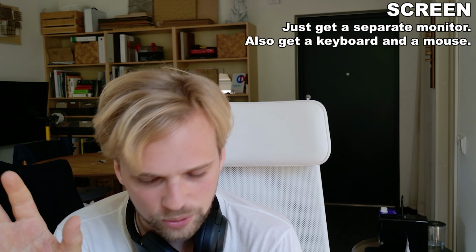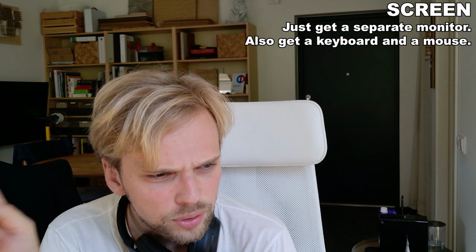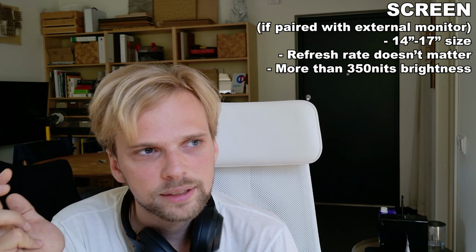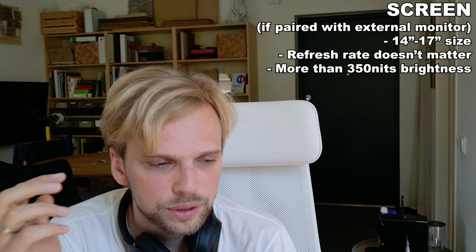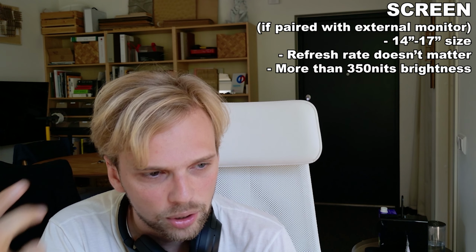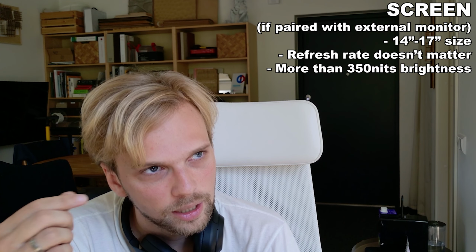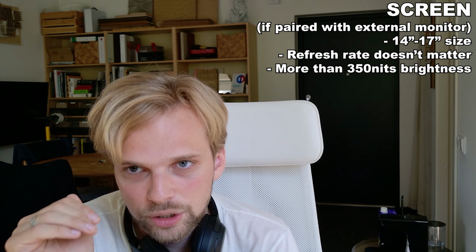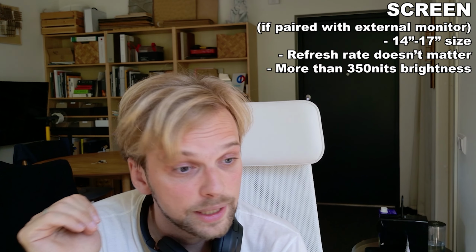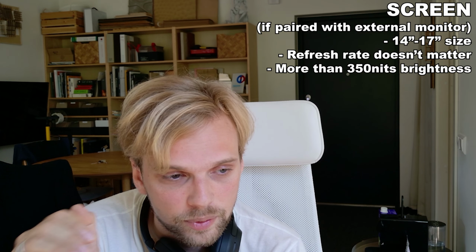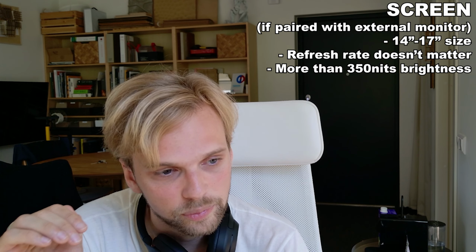So when it comes down to a laptop screen, you're looking at nits. Nits is basically the brightness. And what you want is a laptop monitor not to be below 350 nits of brightness. Anything below that means that you will be struggling with daylight quite a bit, right? So 350 nits of brightness.